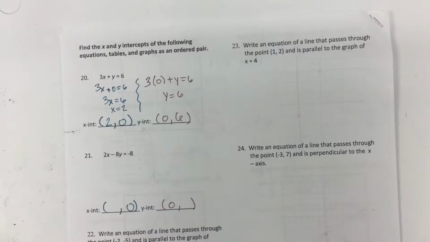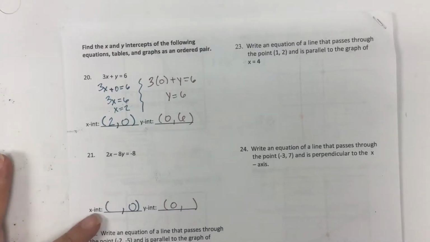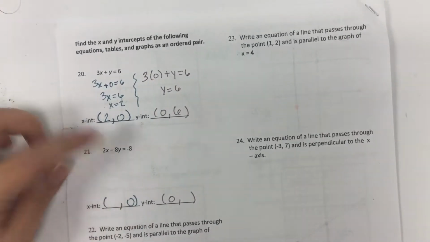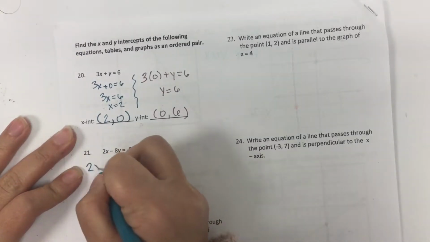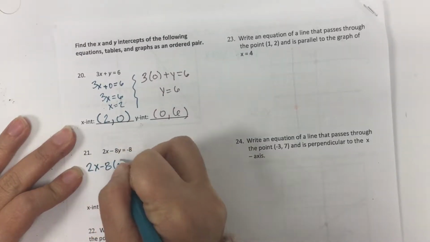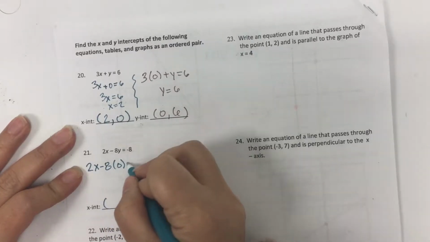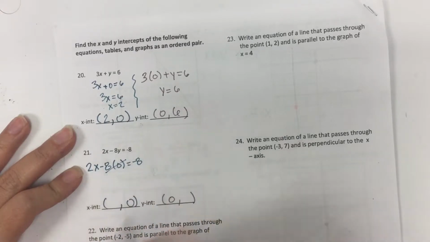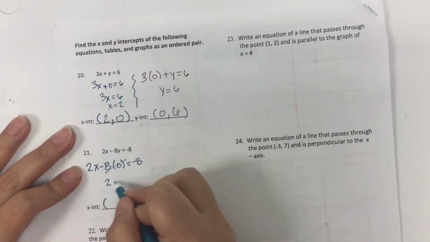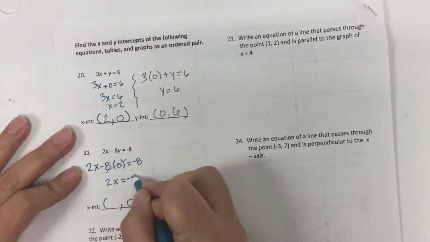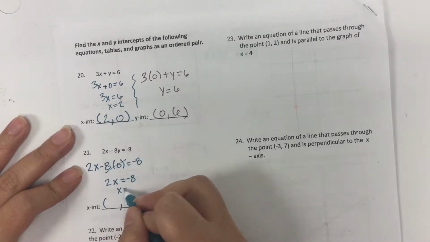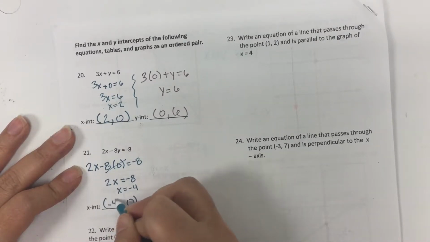All right, go ahead and push pause, see if you can answer 21 on your own, or if you need help, I'll be here. So once again, we're looking for the x-intercept. The y takes on a value of 0, so I'm looking at 2x minus 8 times the y value of 0 is equal to negative 8. 0 times anything is 0, so this cancels out to just a big old 0, and 2x minus 0 is still 2x. So I'm really looking at 2x equals negative 8. Divide by 2, and my x-intercept is negative 4.